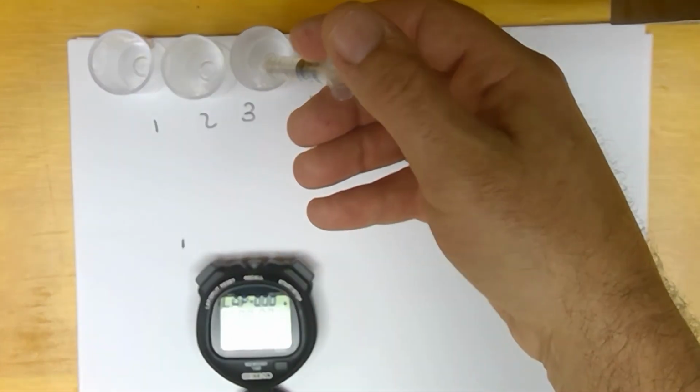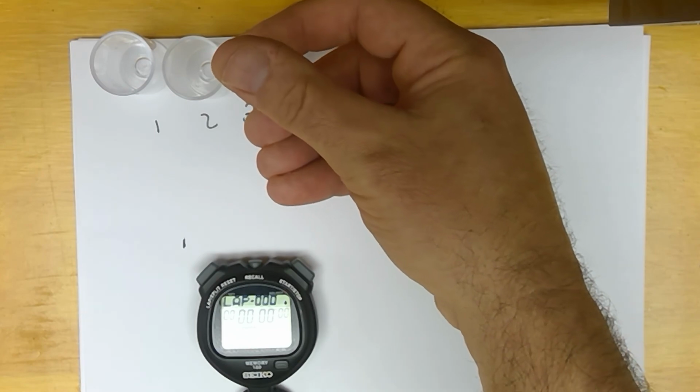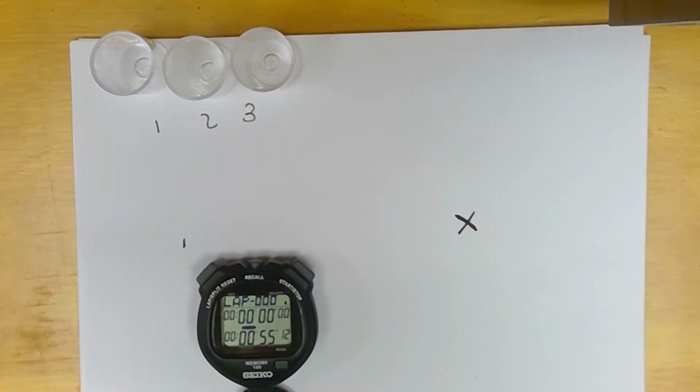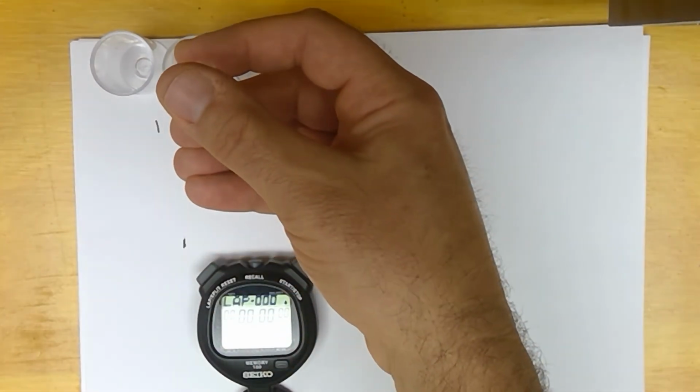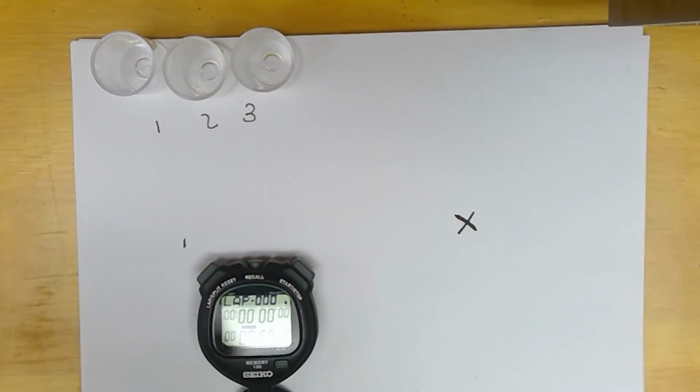This is going to go in 3, and then we do half and half. And that goes in 2. And then we do all 3 milliliters.